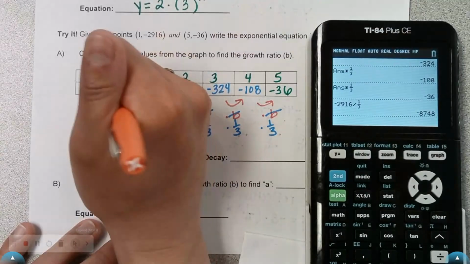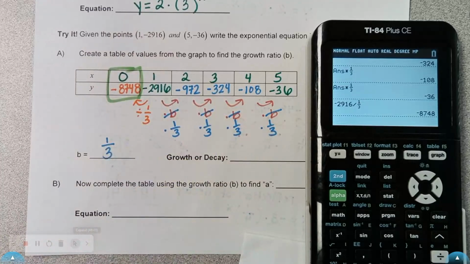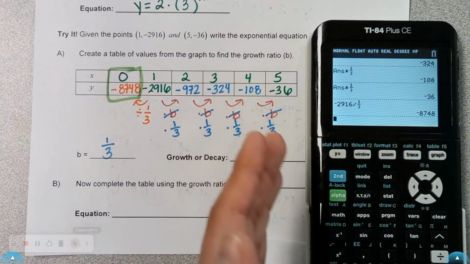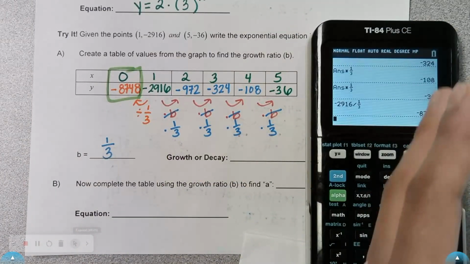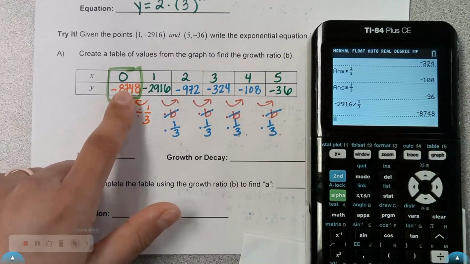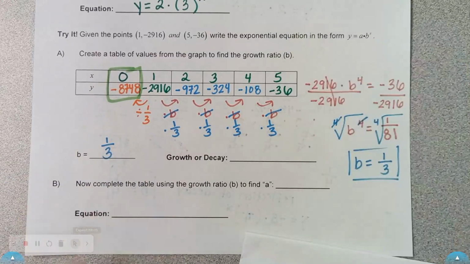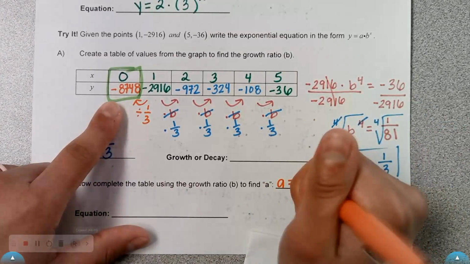And I get negative 8748. Which makes sense because as I'm moving from left to right, my numbers are getting closer to positive, like they're getting closer to 0. And so it makes sense that this number, besides the negative, is bigger than this one. So then for my A, I'm going to write A equals, and then this number right here.